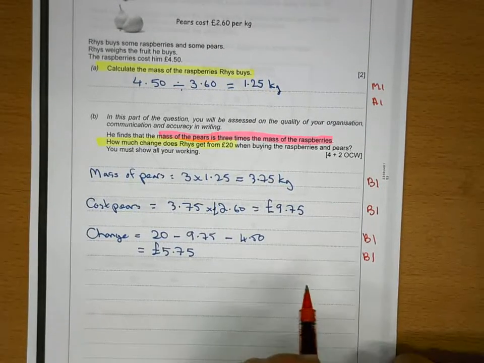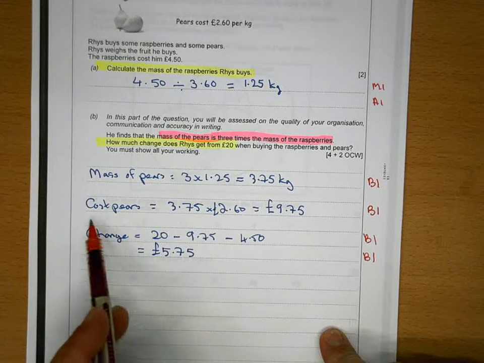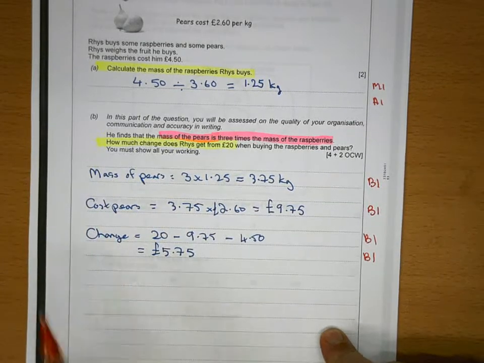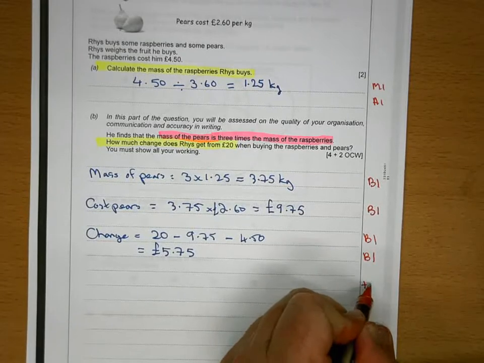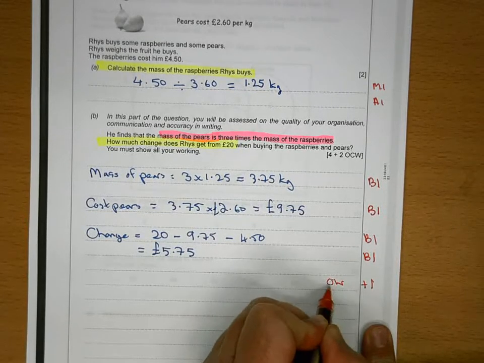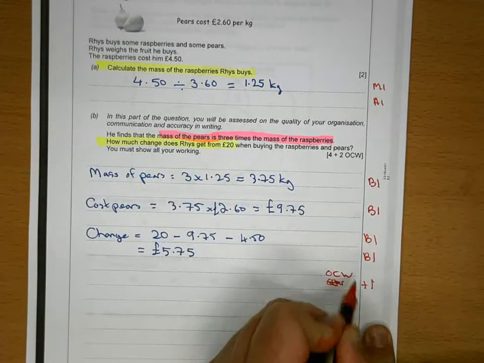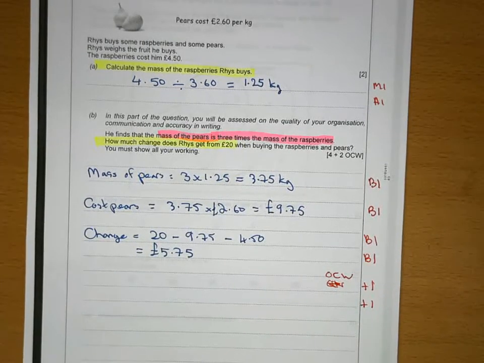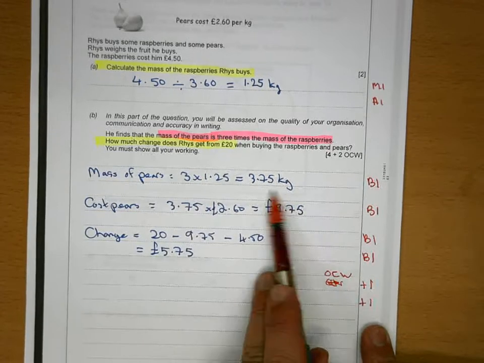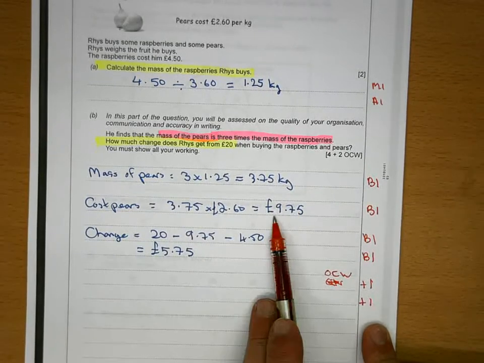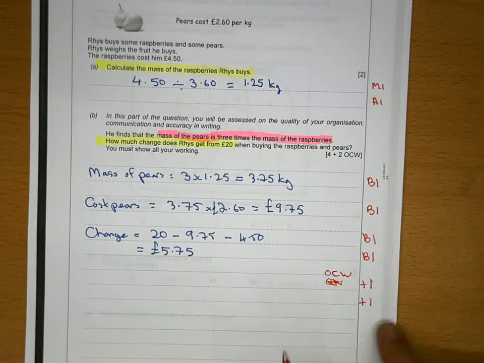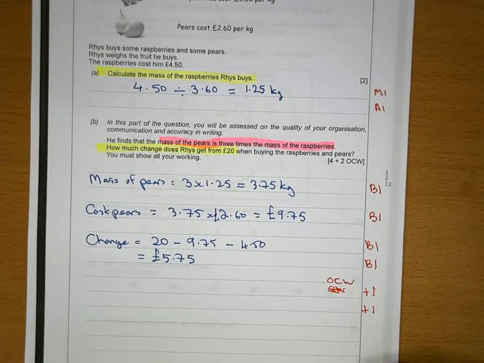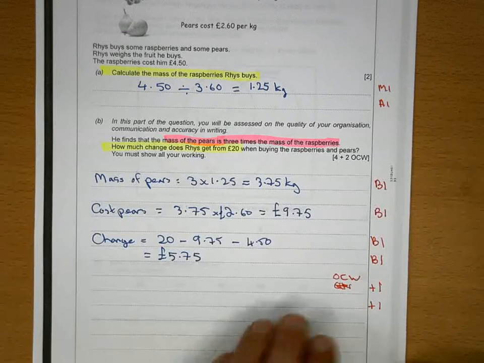And then the OCW question, 1 mark is for the examiner being able to follow what maths you're doing. So mass of pears, cost of pears, change gets you 1 of those marks. OCW. So 1 mark for that. And then generally the other mark is for consistent units. So the fact that when I'm talking about a mass, I'm using kilograms. When I'm talking about cost, I'm using pounds. So that would give you then those extra 2 marks. Okay, so it's not to write an essay or write a story, it's just to be organized and consistent.